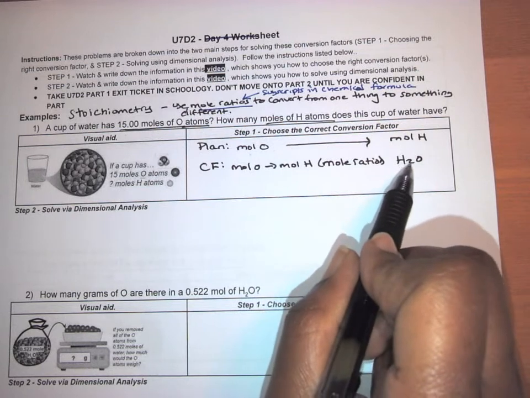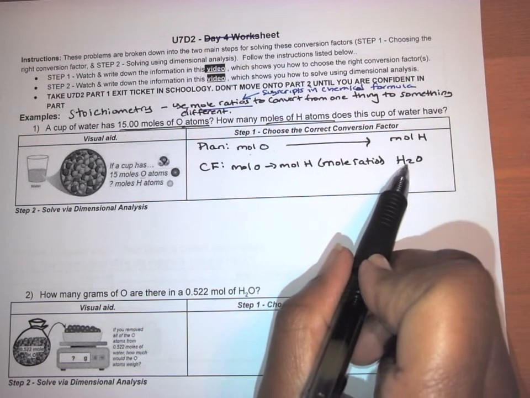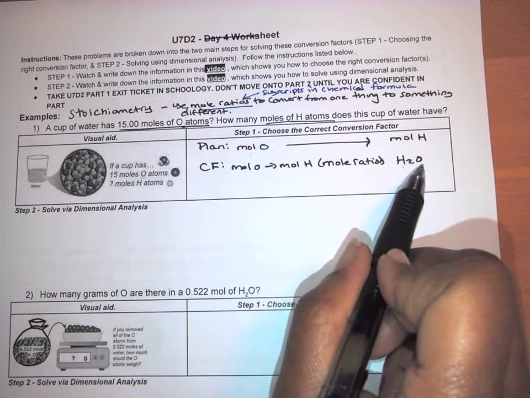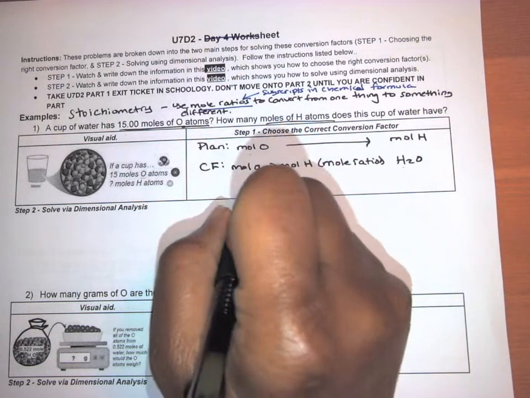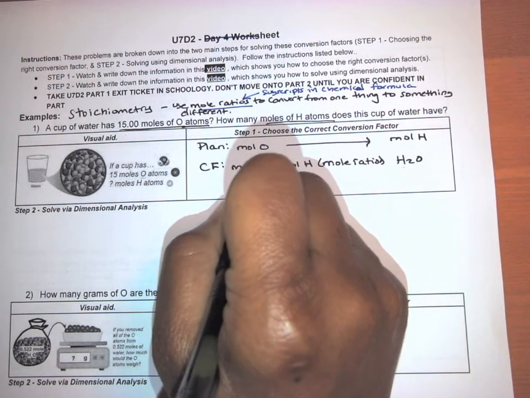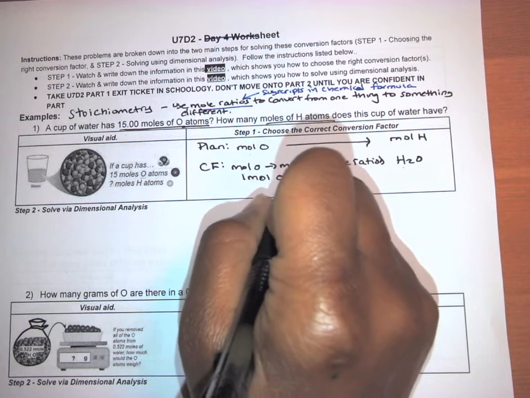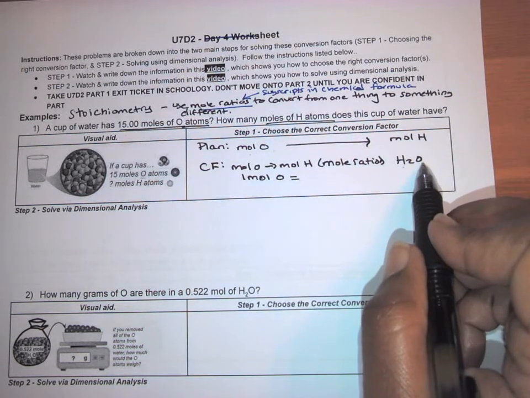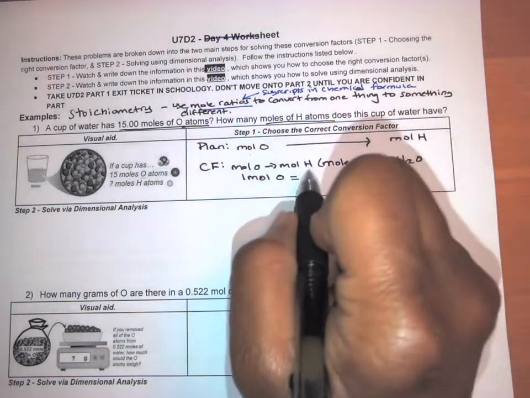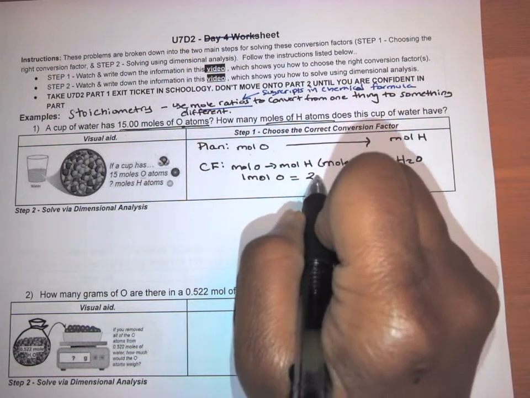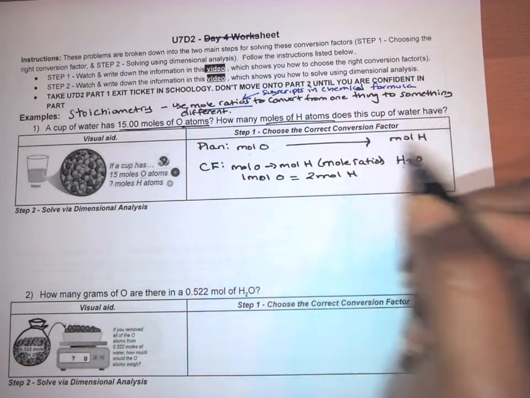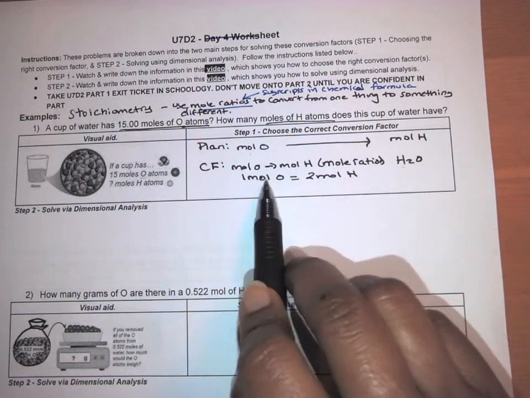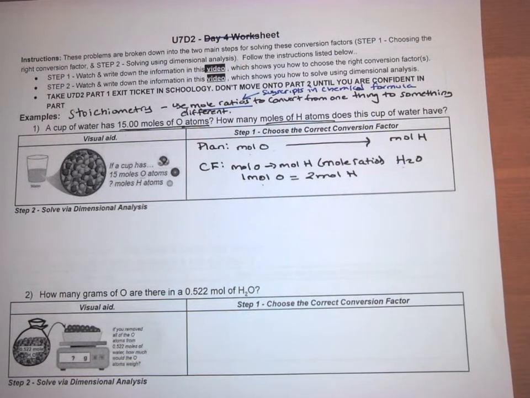According to the subscripts, a mole of water has 2 moles of hydrogen and 1 mole of oxygen. It's a 2-to-1 ratio. So that means that 1 mole of oxygen, and again I get that from the invisible 1 as a subscript for oxygen, is equal to 2 moles of hydrogen. This is the conversion factor I would use to solve that.